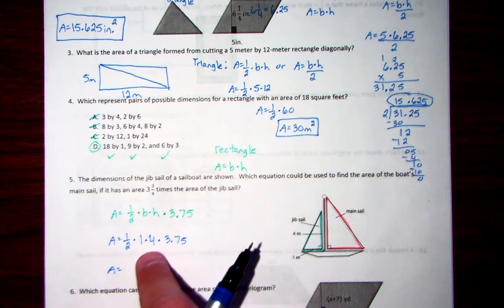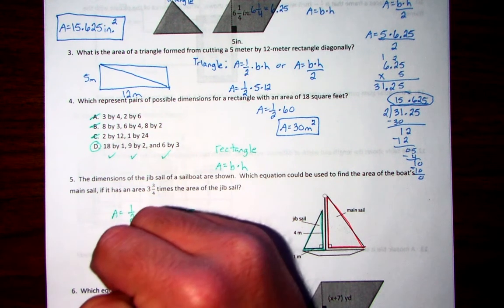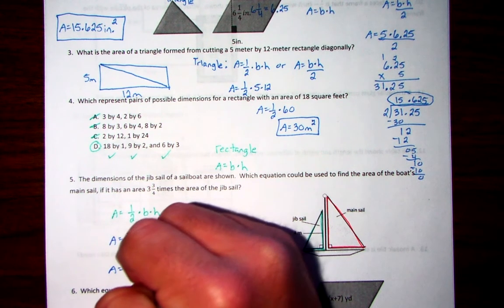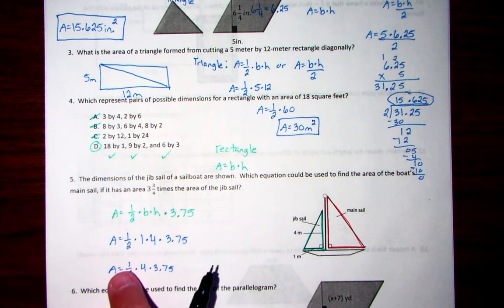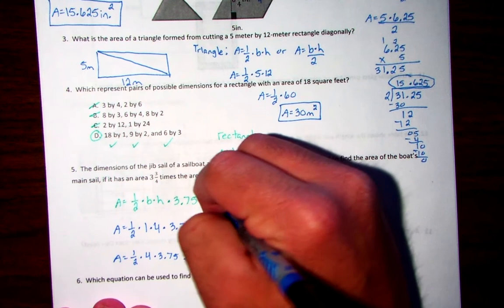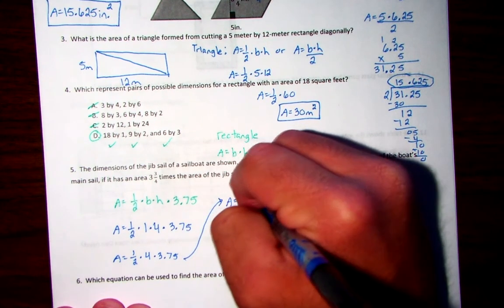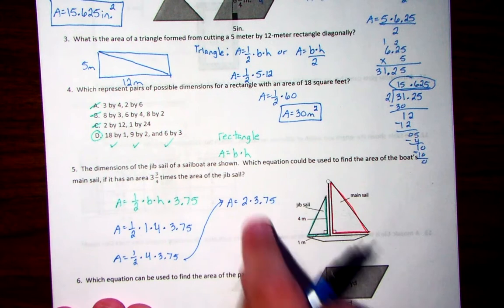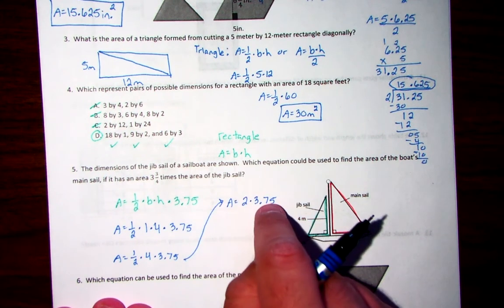Well, let's do some easy math. What's 4 times 1? Well, that's 4. Okay. Well, now what is half of 4? Well, half of 4 is 2. Now all I have to do is take my 2, the area of the small triangle, and multiply it by 3.75.